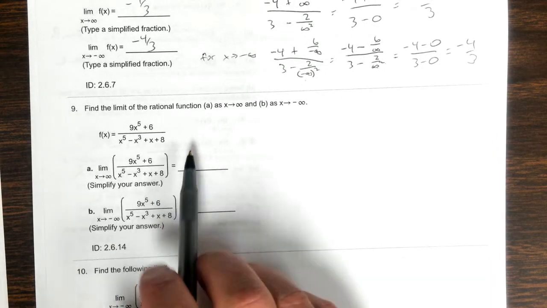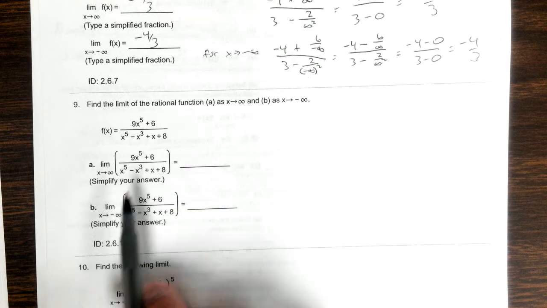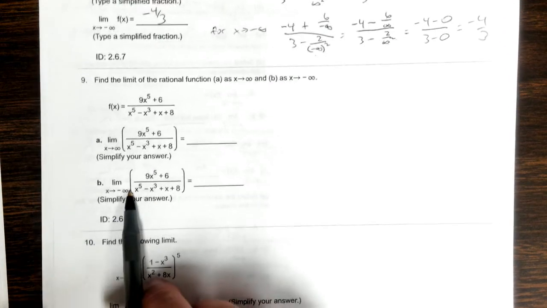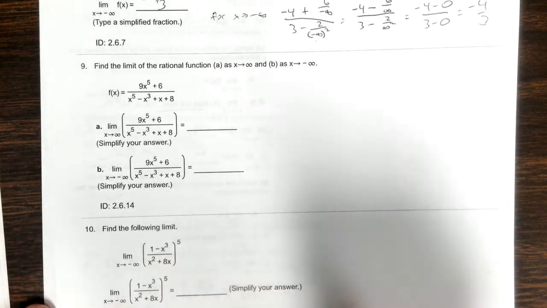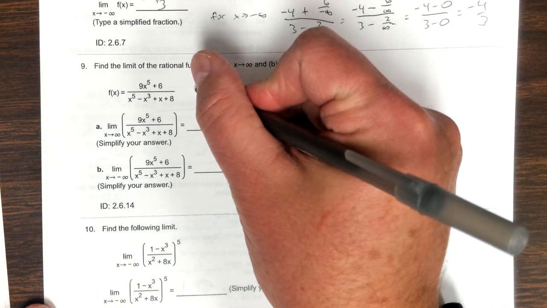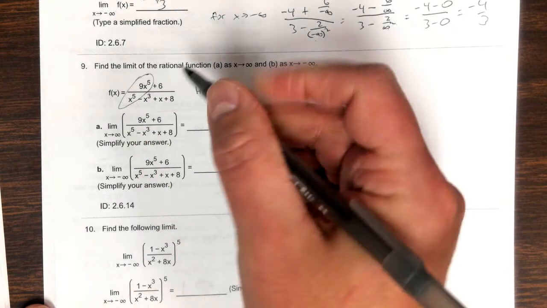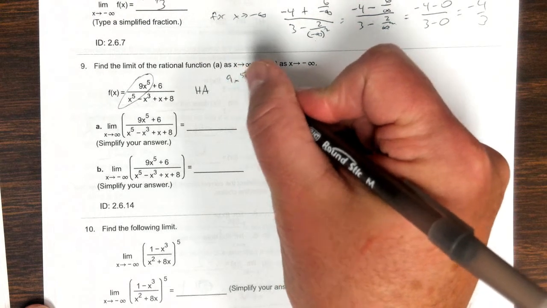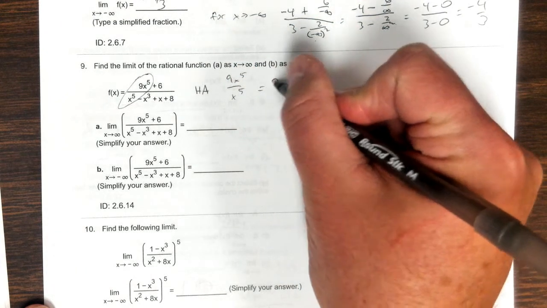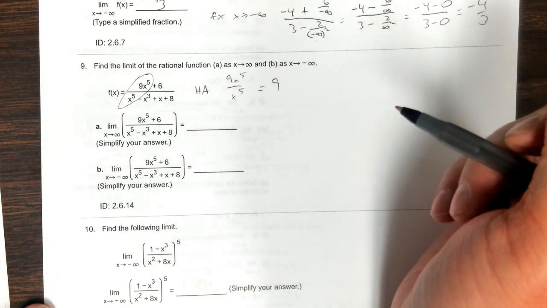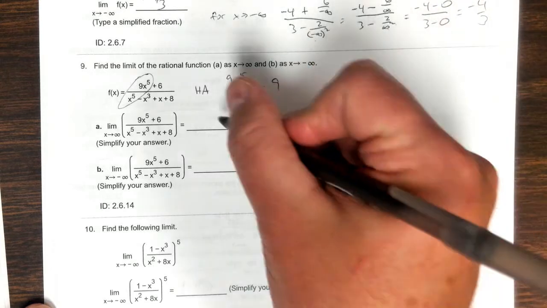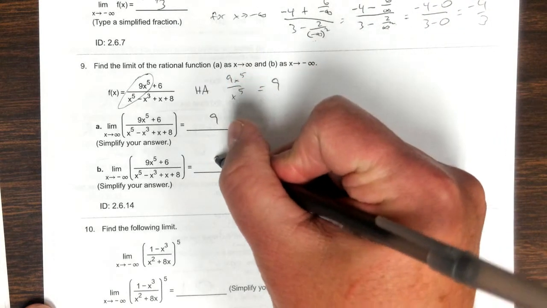The next one says find the limit of the rational function from the positive and the negative infinity. The easiest way to work this is to find your horizontal asymptote from your ratio. And if you have 9 over x to the 5th over x to the 5th, you get 9. And you can also verify with a graph. But both of these are going to be 9.